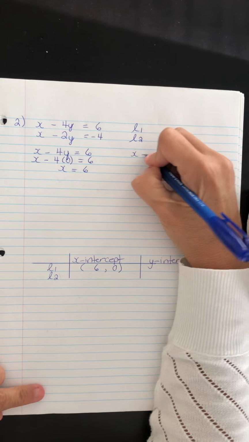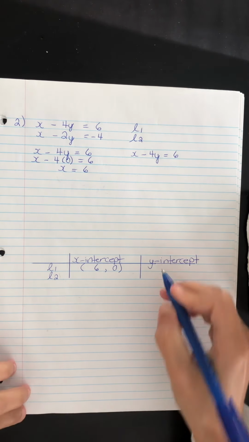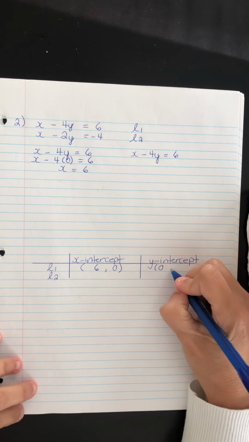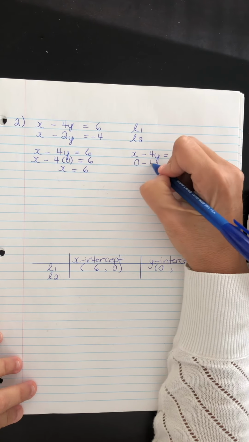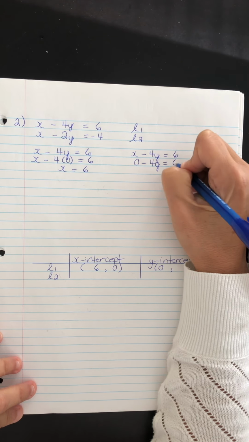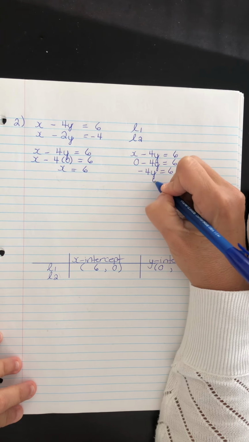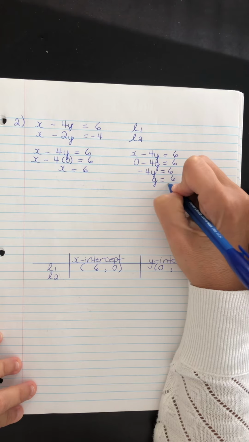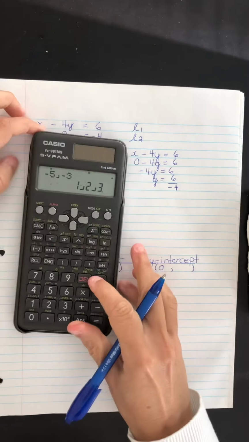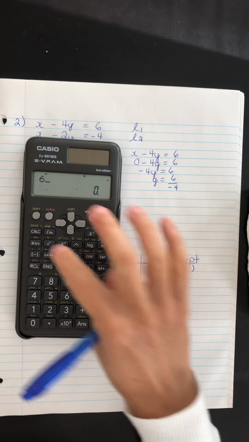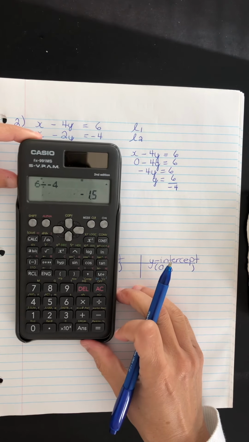Start with the exact same straight line equation, but now we want the y-intercept, so we substitute x equals 0. So 0 minus 4y is 6. If -4y is 6, then y is 6 over -4. Okay, so 6 divided by -4, of course, is -1.5.